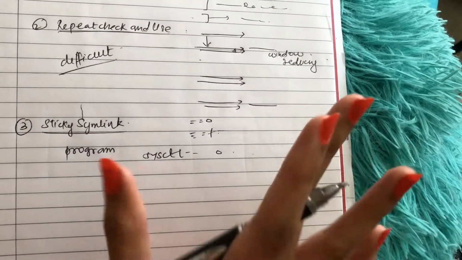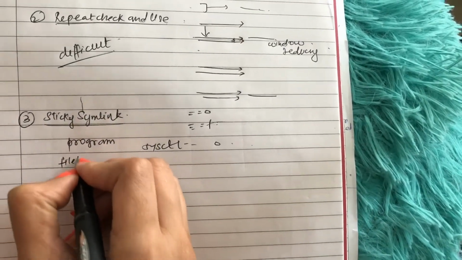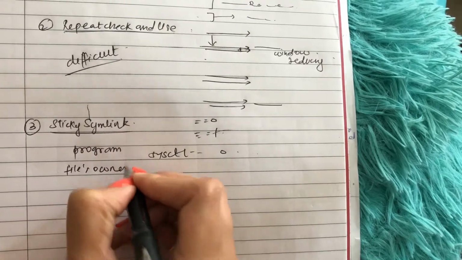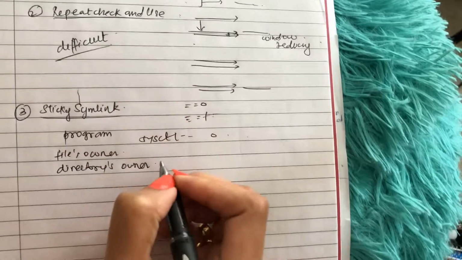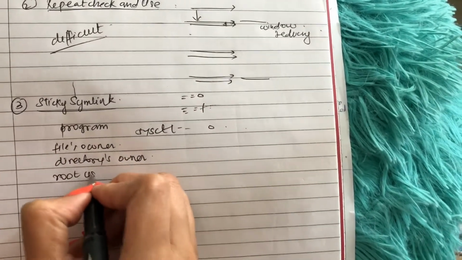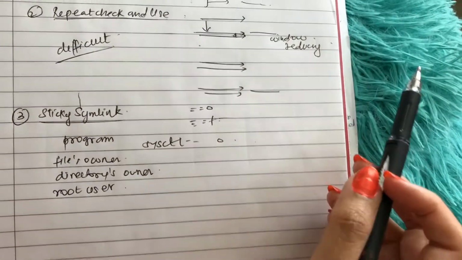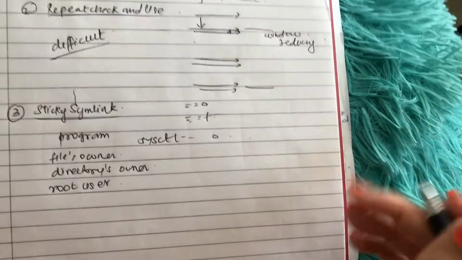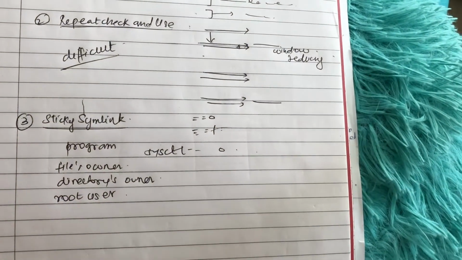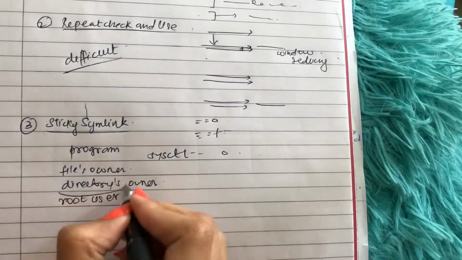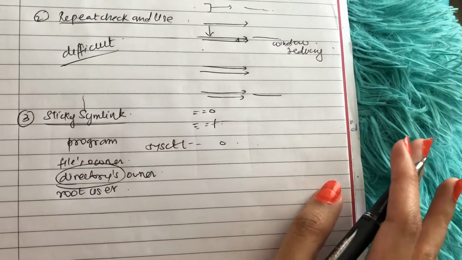Now there are three things in this particular set that you bother about. First is the file's owner. Second is the directory's owner. And third is the root user. Else, if the sticky bit is not set, only the user with write and execution permissions for the directory can rename or delete files regardless of who owns them.